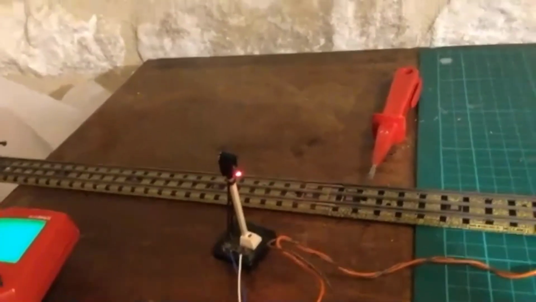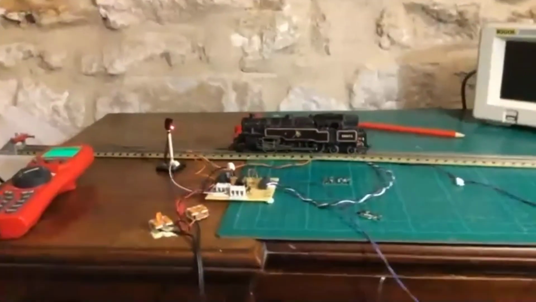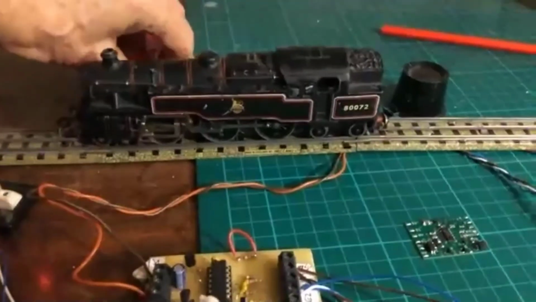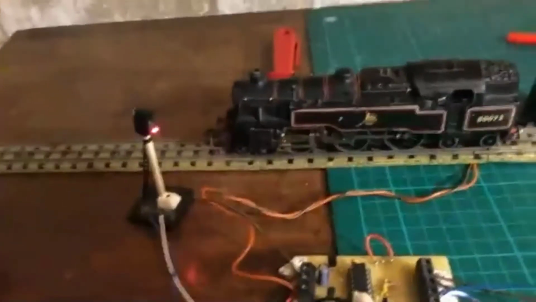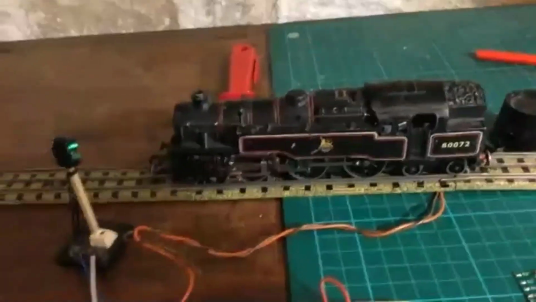Now, if I send the train on its way against the red signal, whoops, this is so stone cold, and it's run several centimeters further on than before.